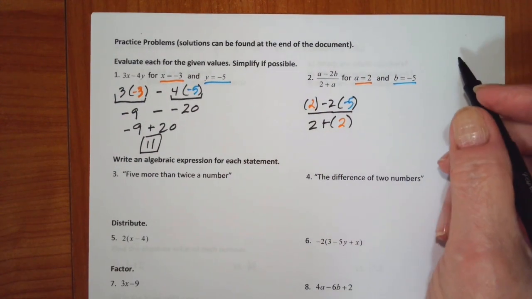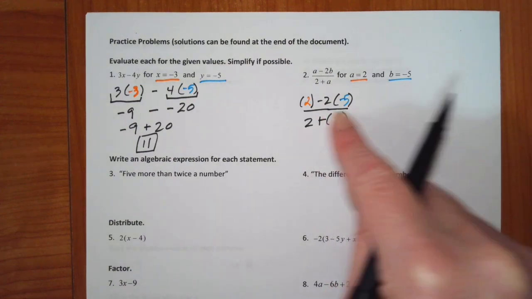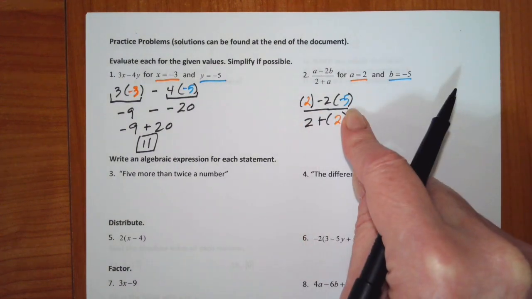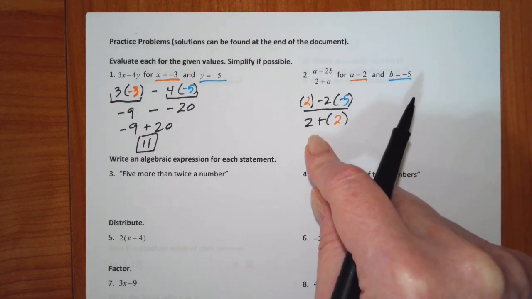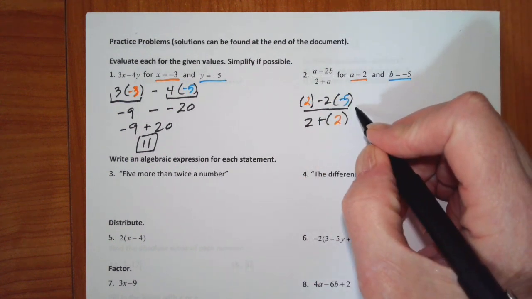Now when I'm simplifying this, I want to remember that this fraction bar is a grouping symbol. So I have to do everything in the top, everything in the bottom, and then I am going to do my division.